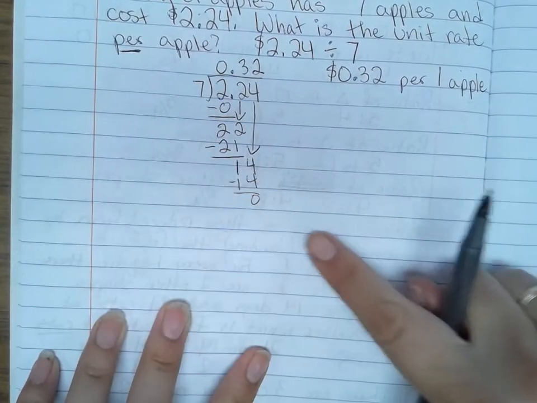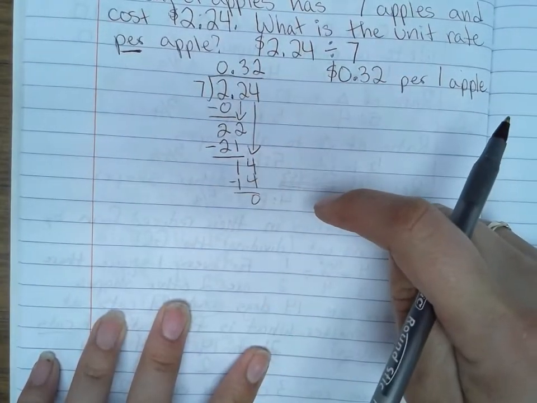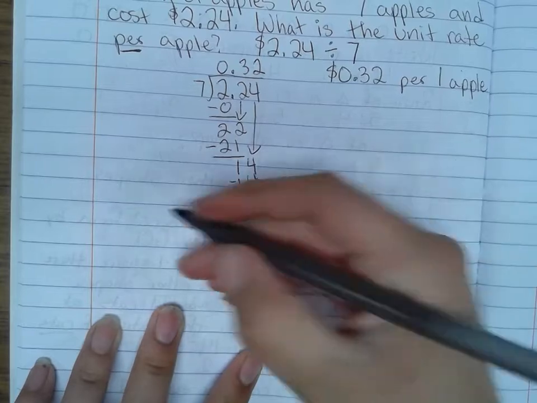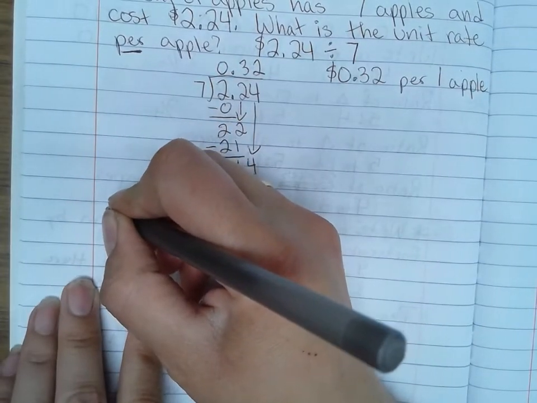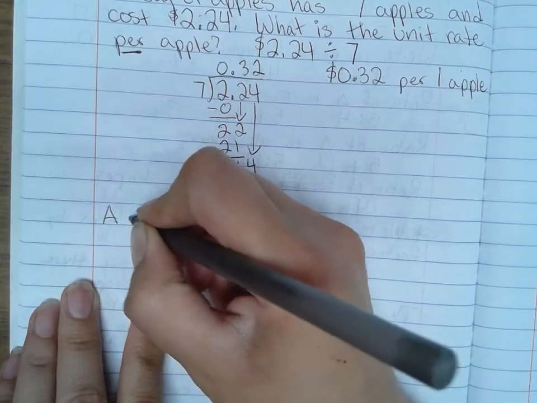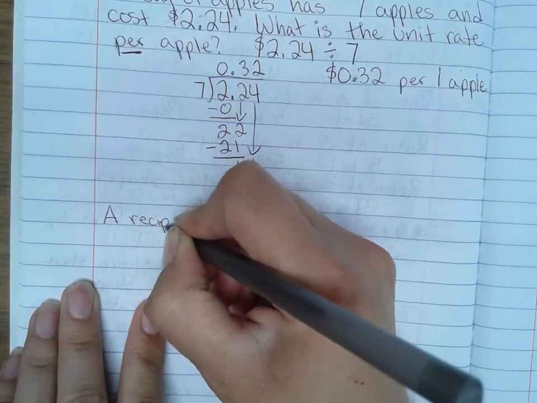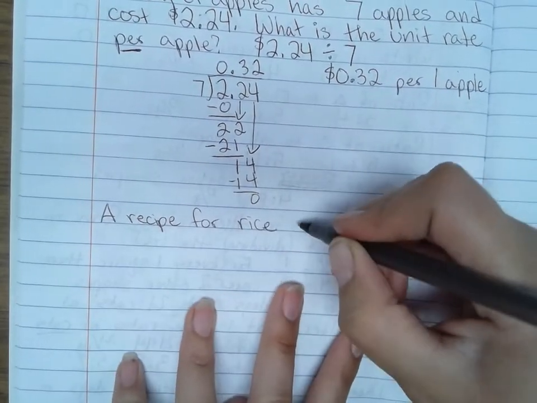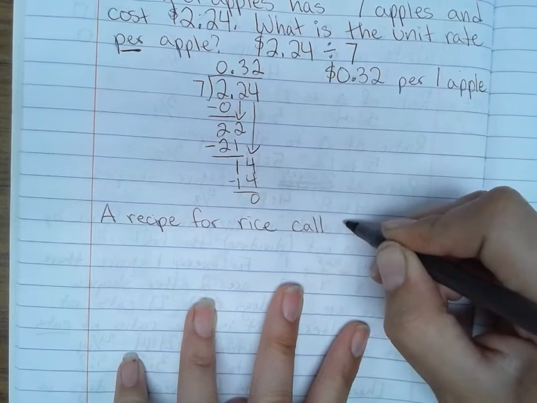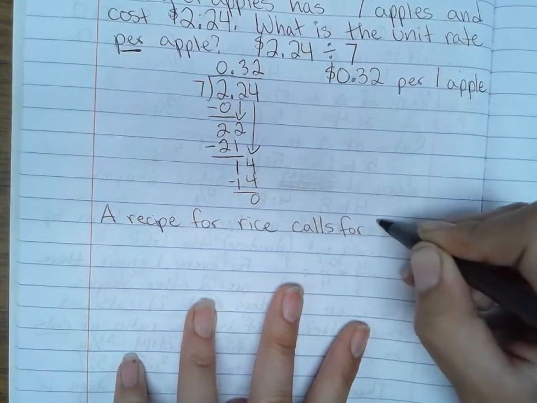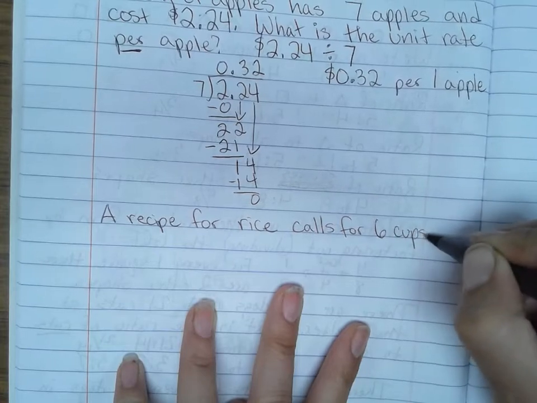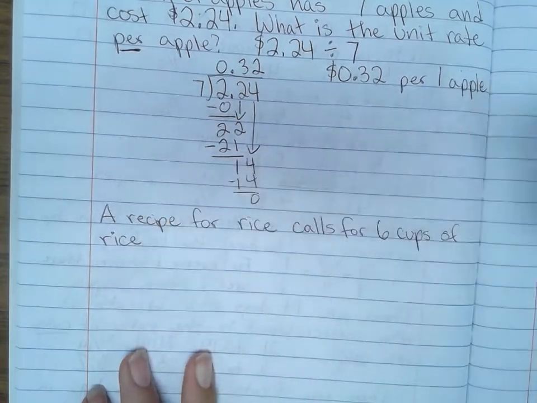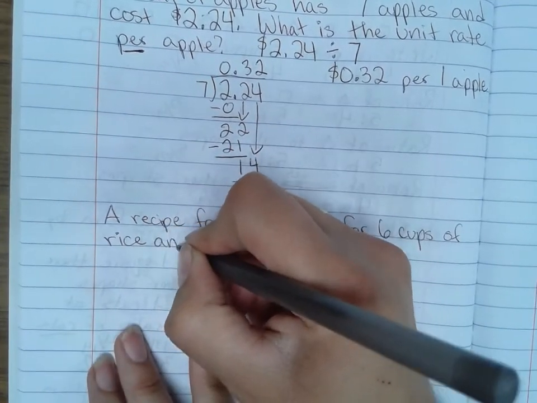Okay, these next ones I'm not going to work out. I'm just going to show what the answer would be, but you have to understand how to get there. Okay, so this next one, a recipe for rice calls for 6 cups of rice, and 12 cups of water.